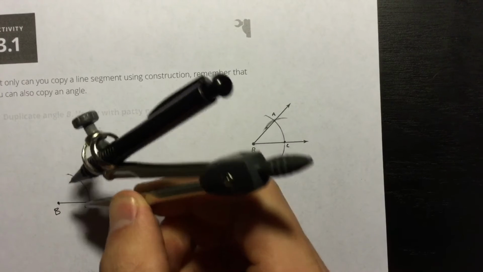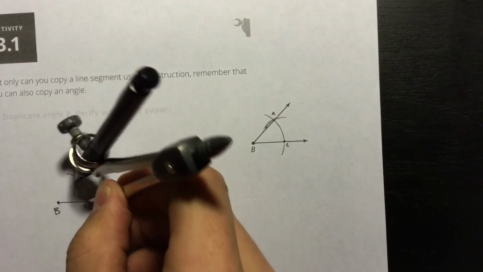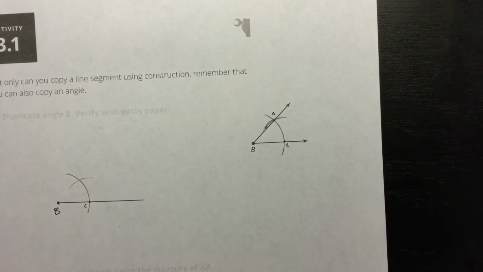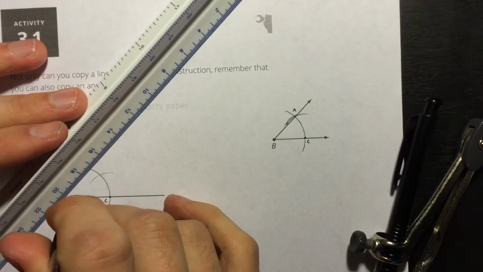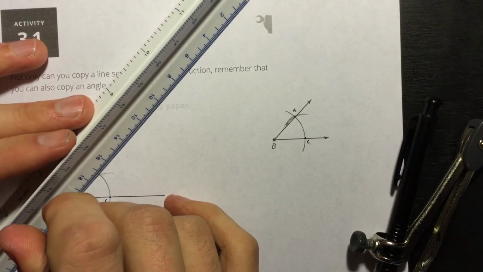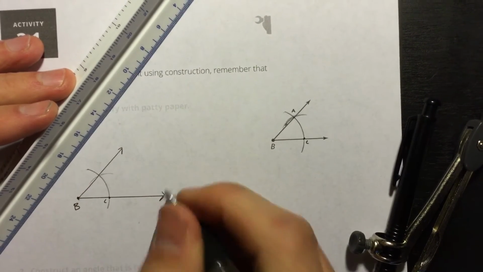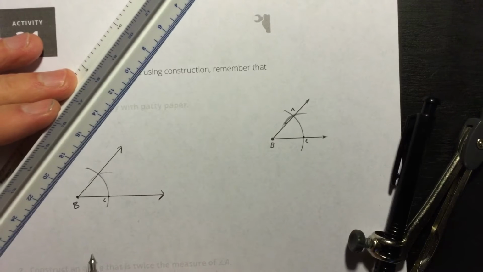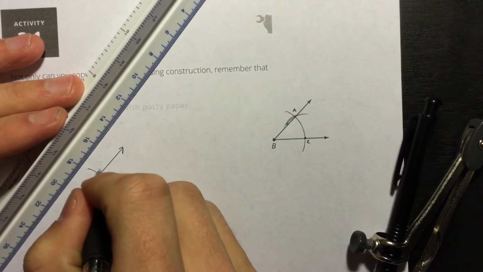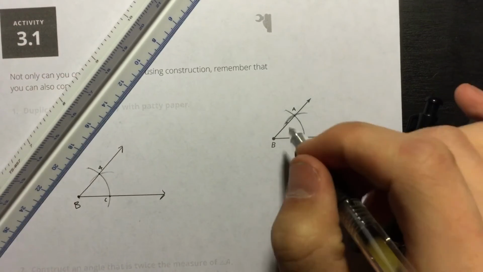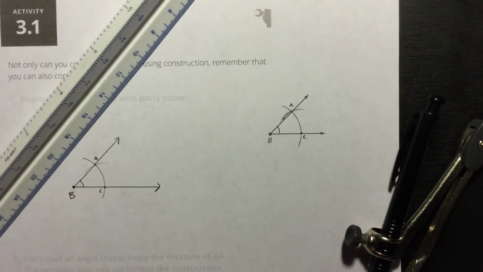So now I need to put my point on C down here and, without changing my arc, construct another arc there. Where those two intersect is where I'm going to have this duplication of the angle. My line was a little wonky there, not quite perfectly straight, because I missed the straight edge apparently. But you can see that this would be point A, and these two angles would have the same angle measure. Okay, so that was part one.